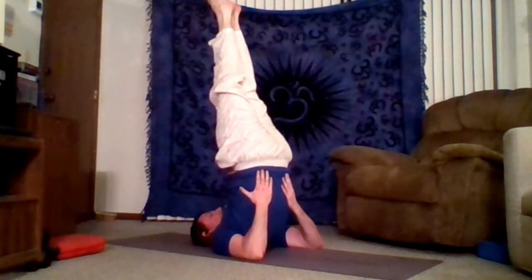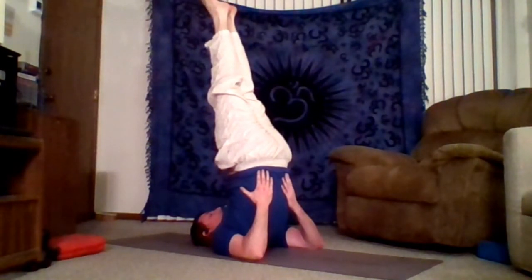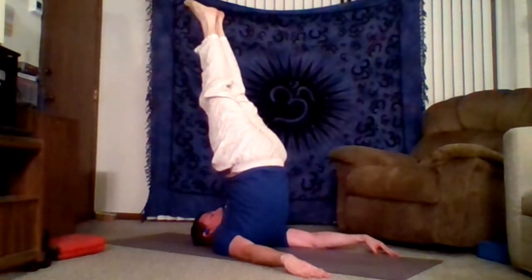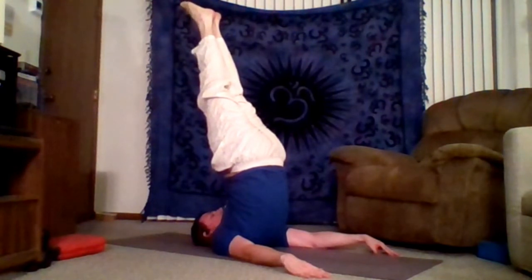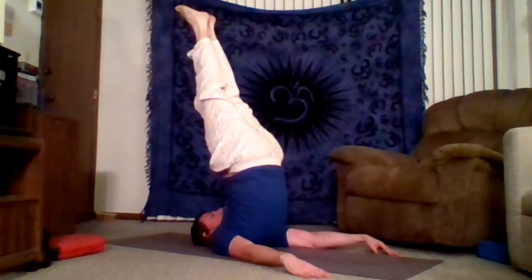This also works on Udana Vayu, but this time gravity is assisting with that subtle uplifting energy into the throat, into the head. If you don't feel like there's much weight in your hands, you can try taking the hands down to the mat and balancing just with the strength of your core. Do what's right in your body. Make sure you can breathe.